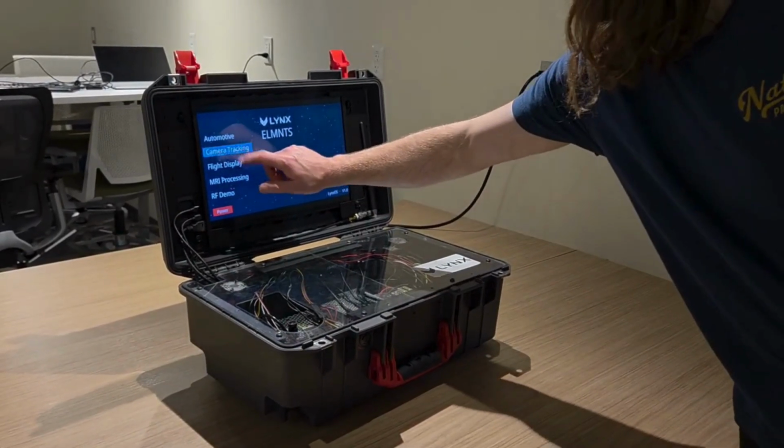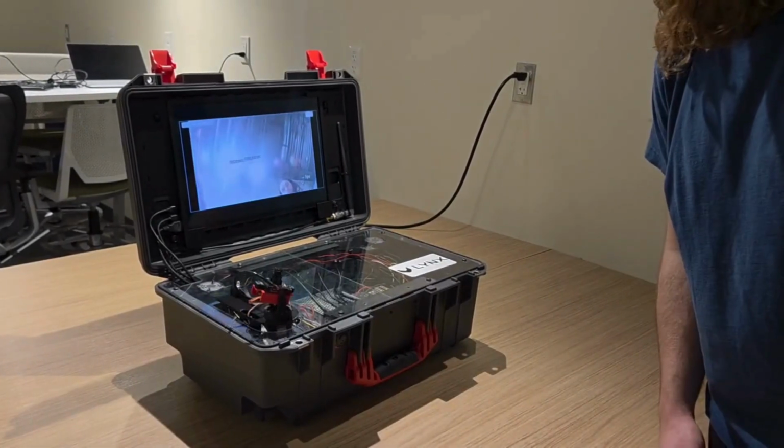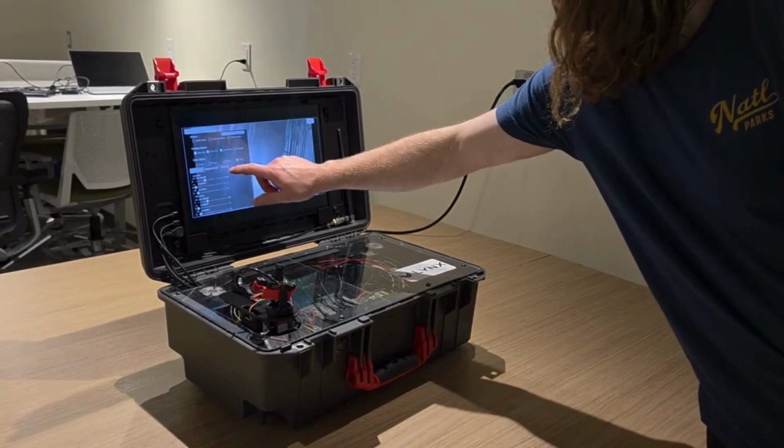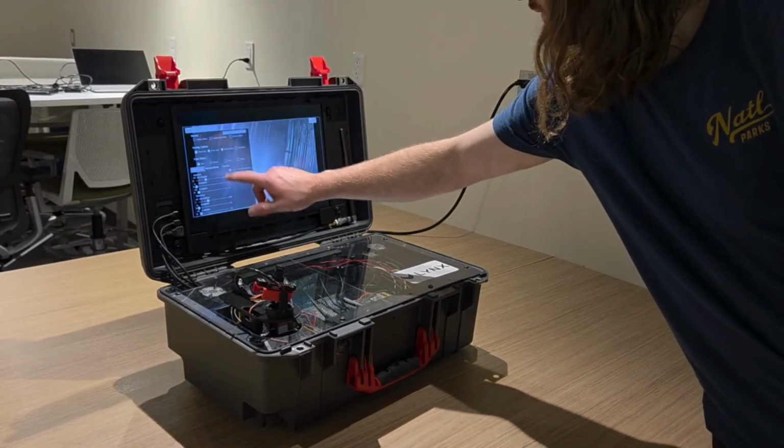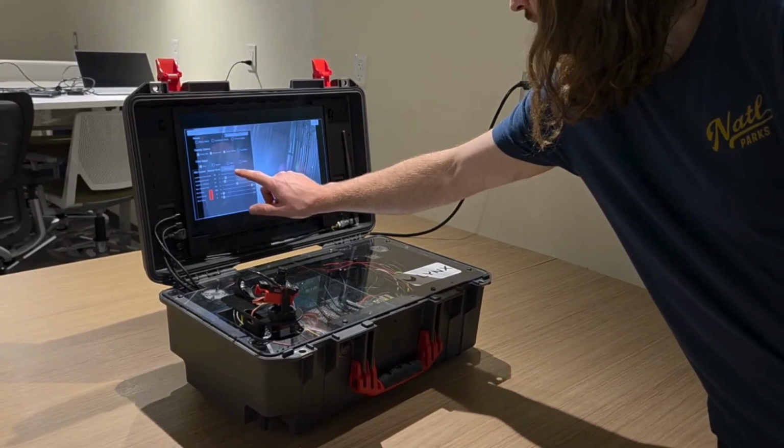For this part of the video, we adjusted the settings to track brighter, whiter areas so the camera could lock onto us and follow our movement.